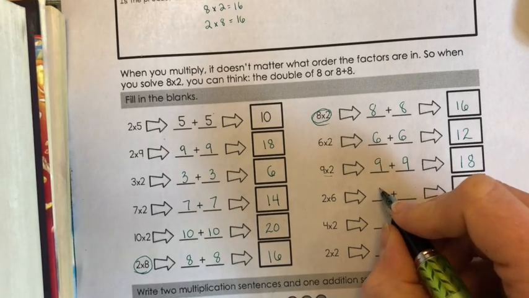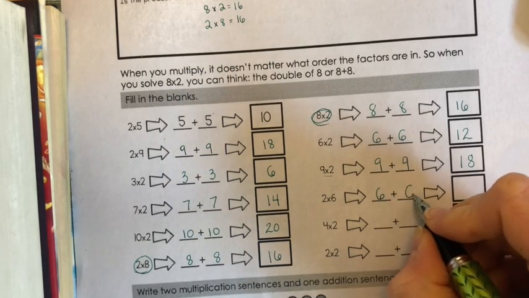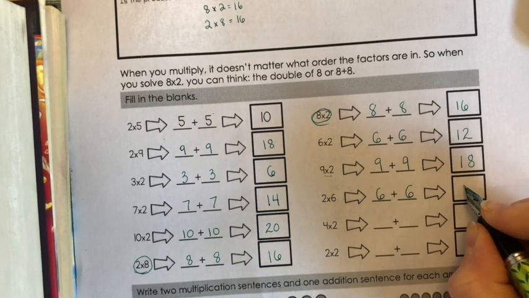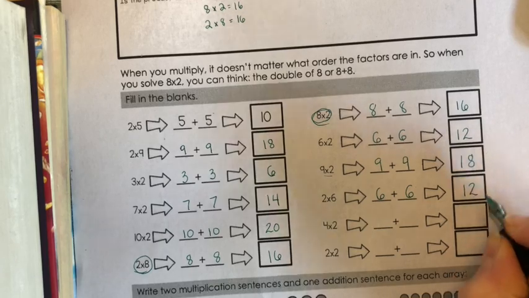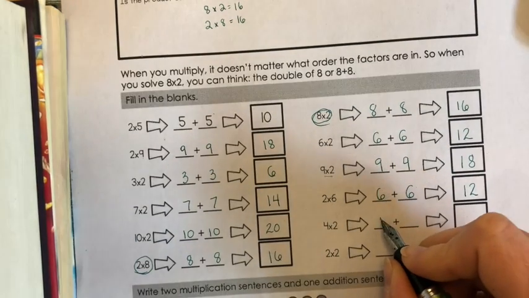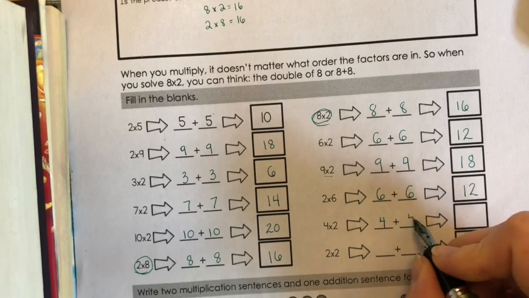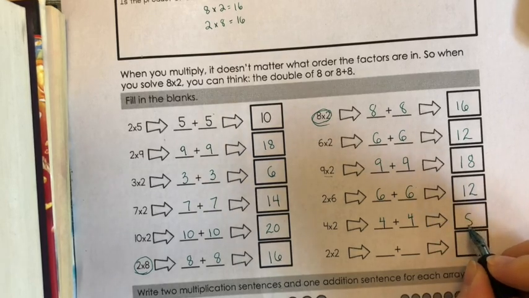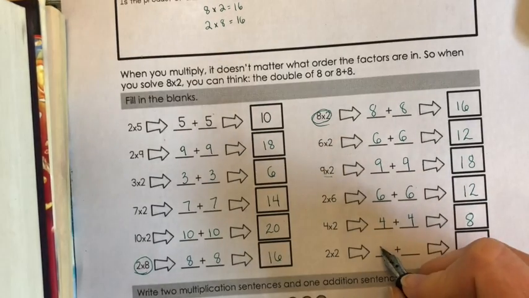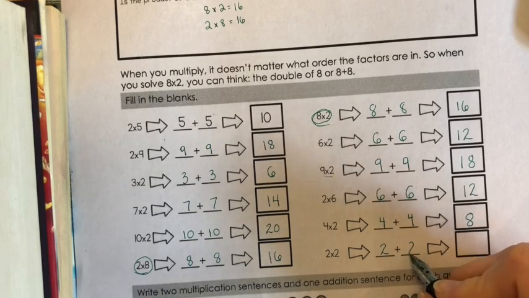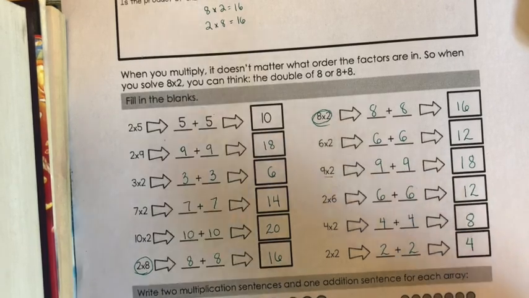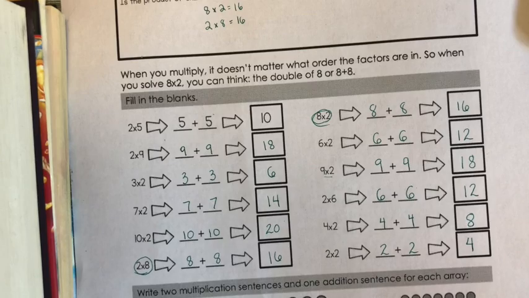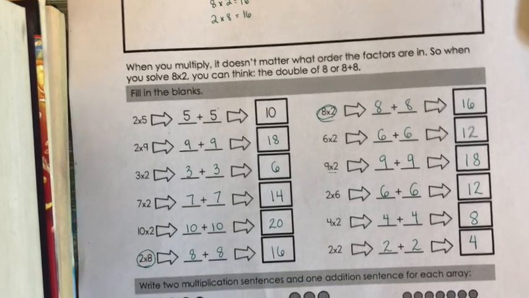2 times 6, 6 plus 6 is 12. 4 times 2, 4 plus 4 is 8. 2 times 2, 2 plus 2 is 4. So practicing these 2 times tables is just remembering your doubles.